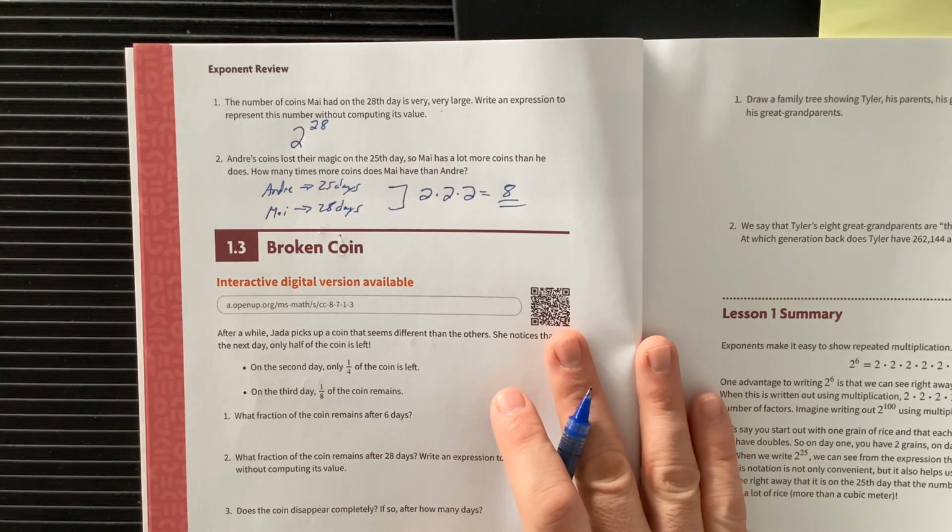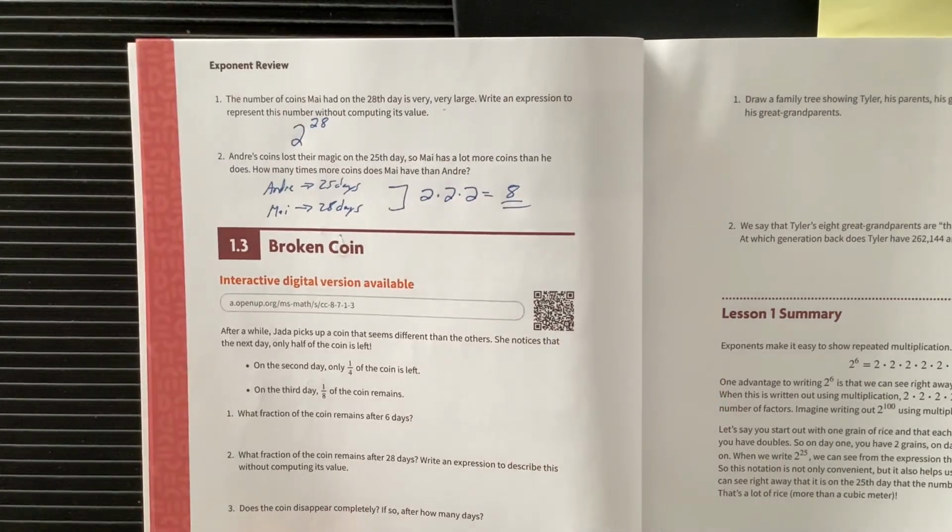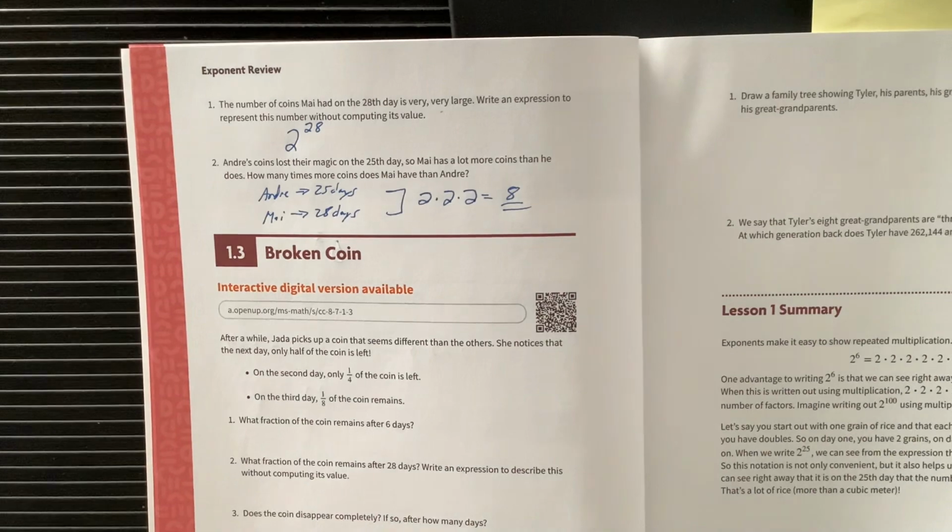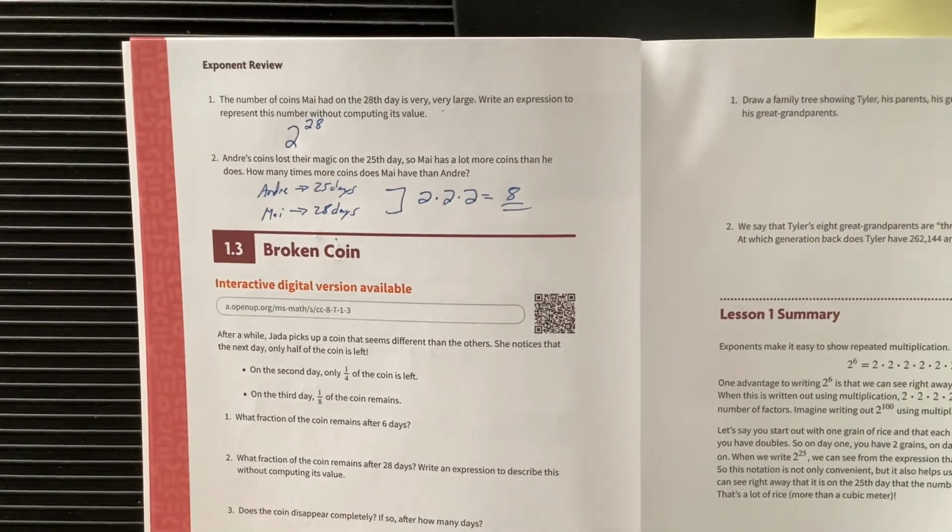Question number 3. Addie, would you read that one, please? After a while, Jada picks up a coin and sees it is different from the others. She notices that the next day only half of the coin is left. On the second day, only 1/4 of the coin is left. On the third day, 1/8 of the coin remains. What fraction of the coin remains after 6 days?